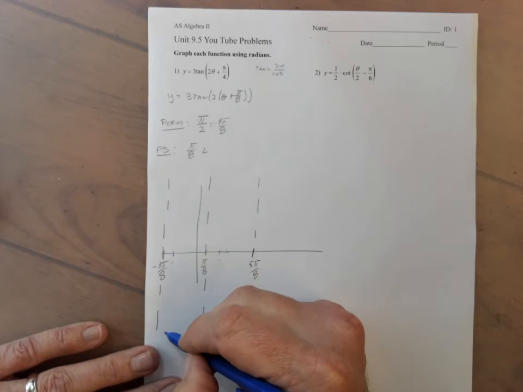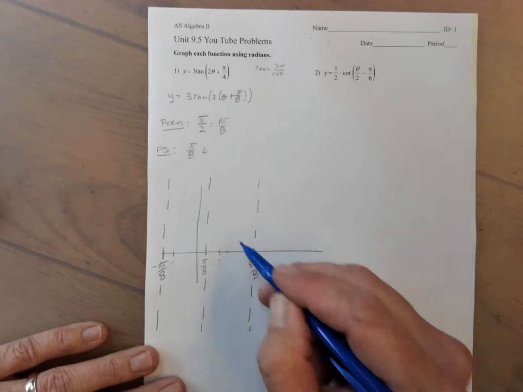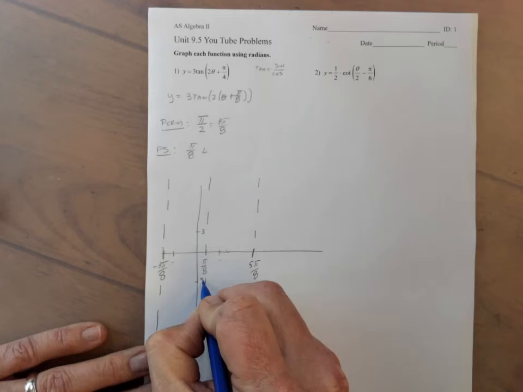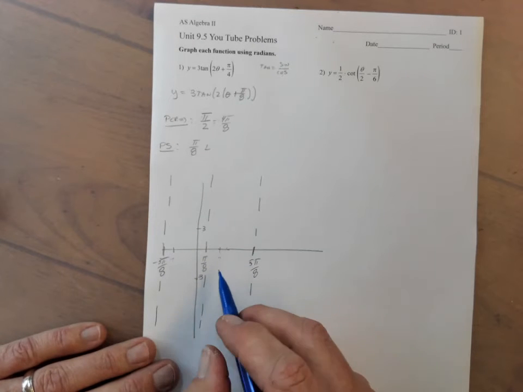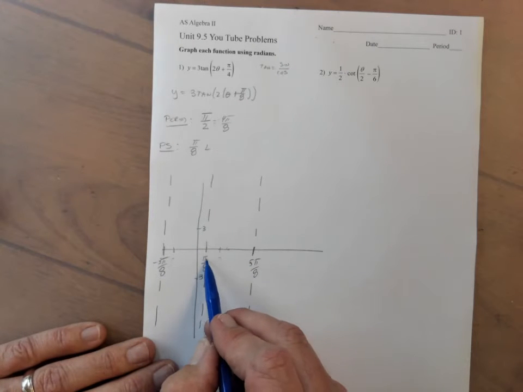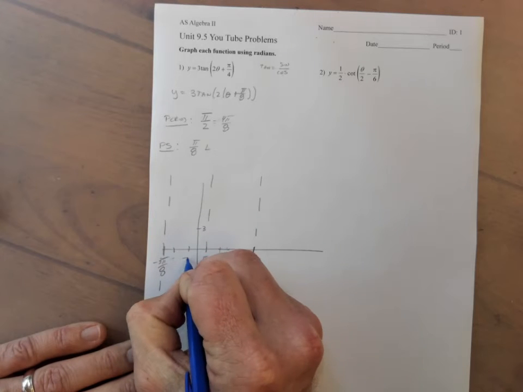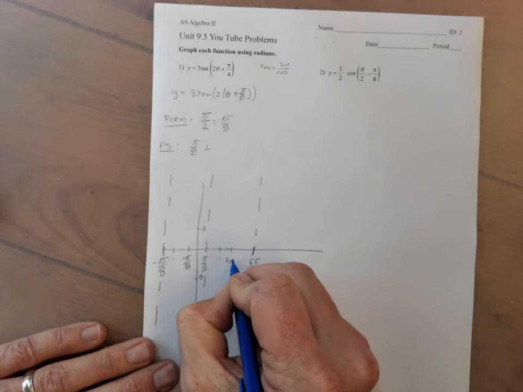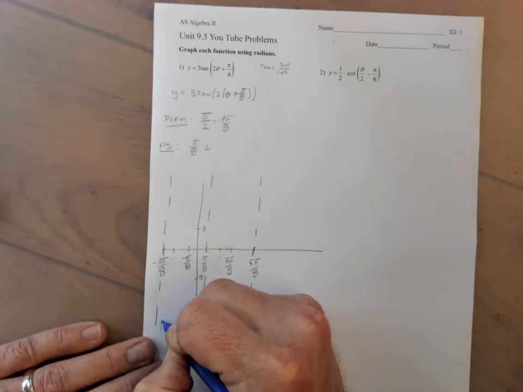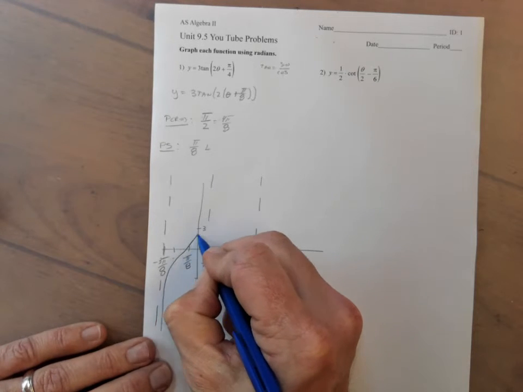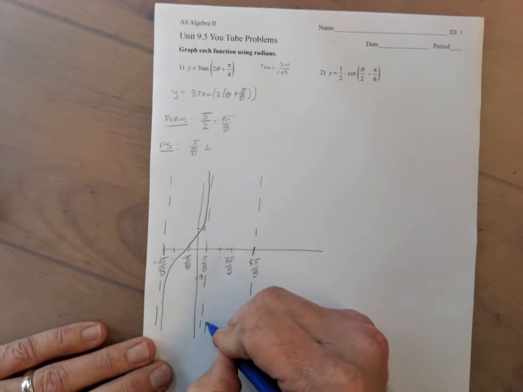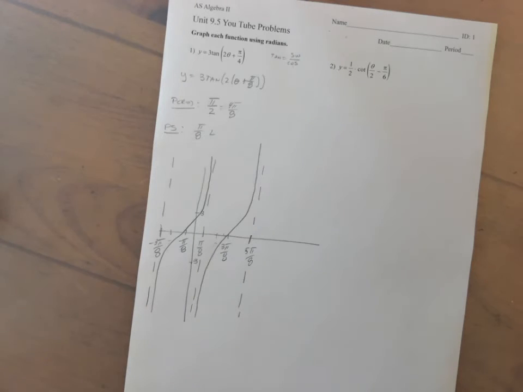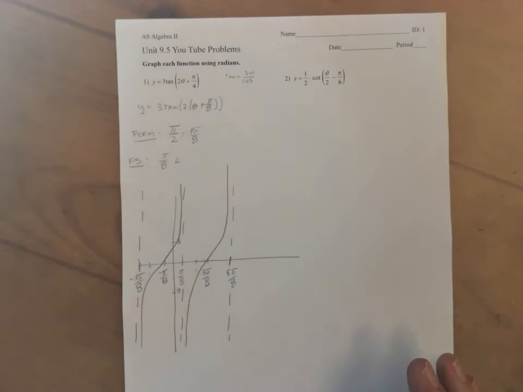Okay, so we know in general that our graph is going to have that shape. It's going to have the turning points there at 3 and negative 3. So we need to find the midpoint. The midpoint between negative 3 and 1 is negative 1. And the midpoint between 1 and 5 is 3. So 3 pi over 8. And so we know our graph will look like that. Perfect. Okay, so there's our tangent.